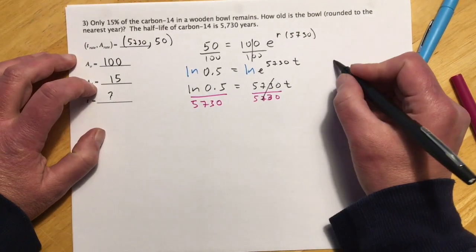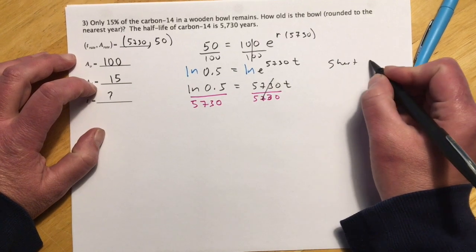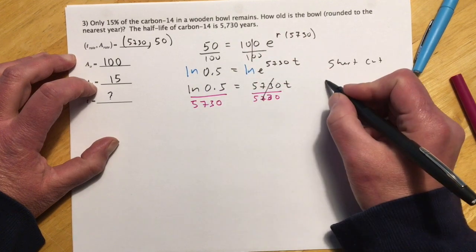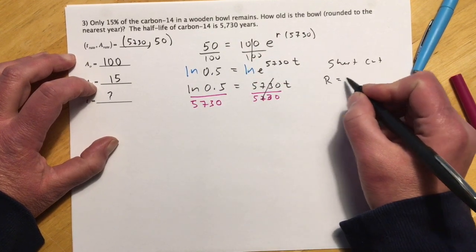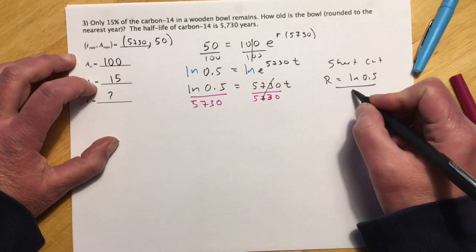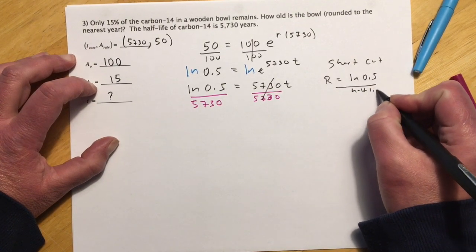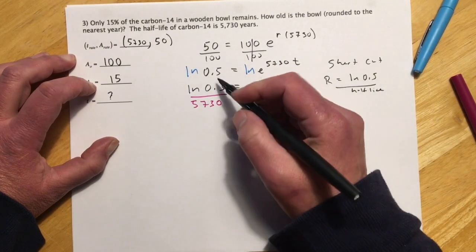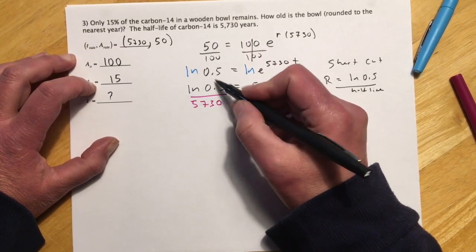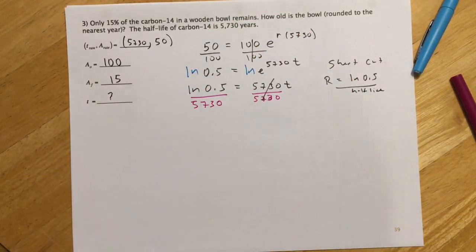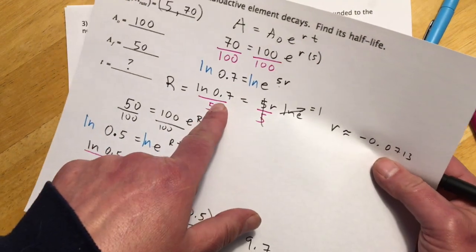As a shortcut, the rate on these half-life problems is going to be natural log of 0.5 over the half-life. And you'll see there's kind of this pattern that emerges with how the rate is. It's going to be natural log of whatever the percentage was, I think the last one was 0.7, over the time it took to happen.